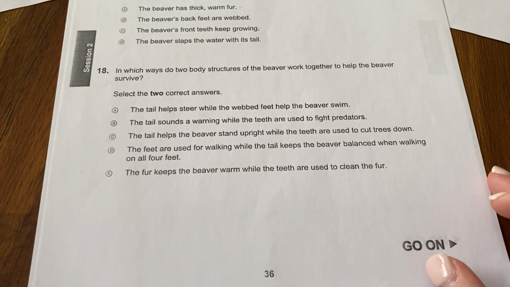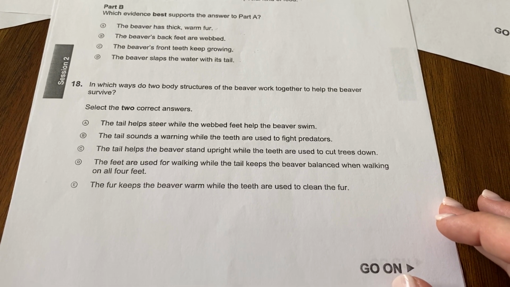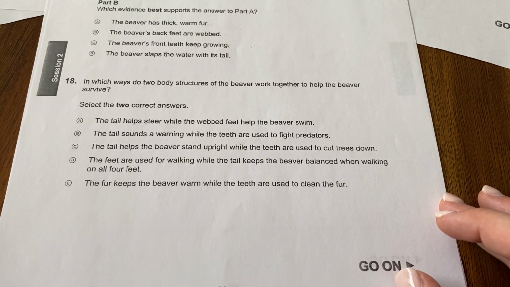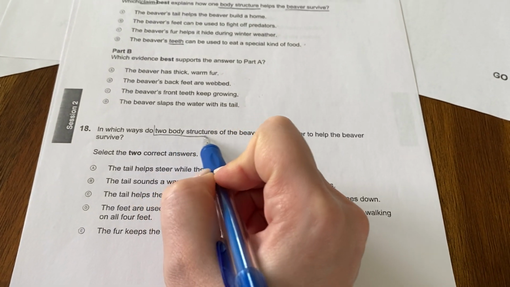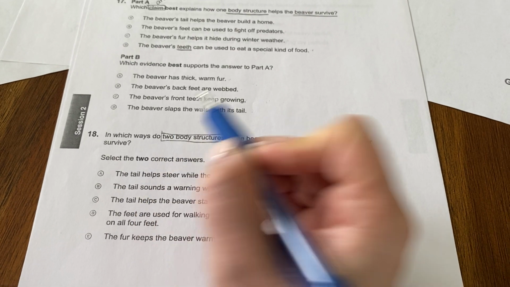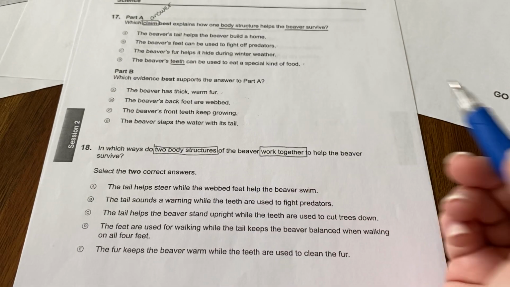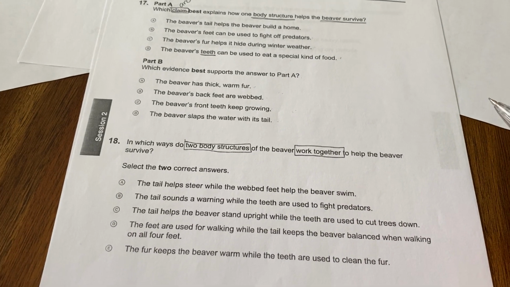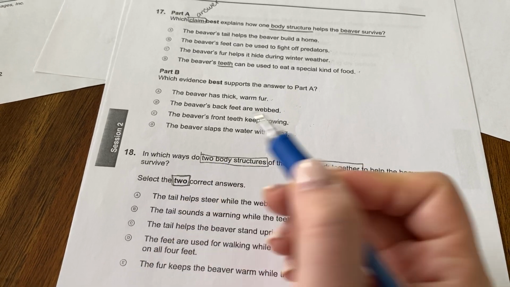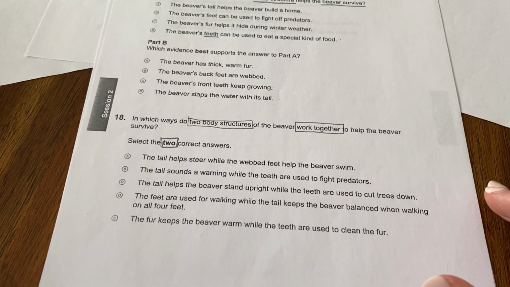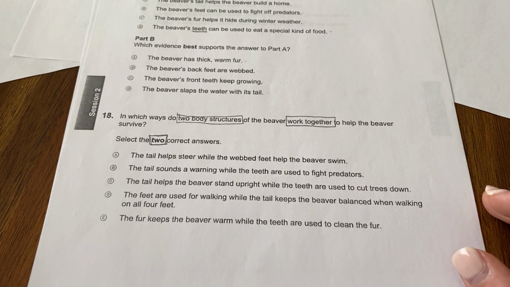All right, number 18. In which ways do two body structures of the beaver work together to help the beaver survive? So we're looking for two body structures, and they have to work together. That's important. So it says to select two answers. All right, A, the tail helps steer while the webbed feet help the beaver swim.